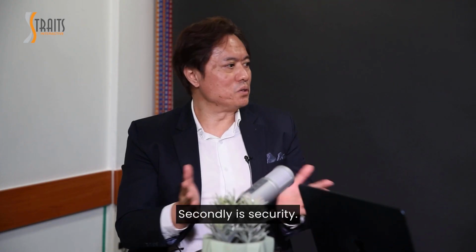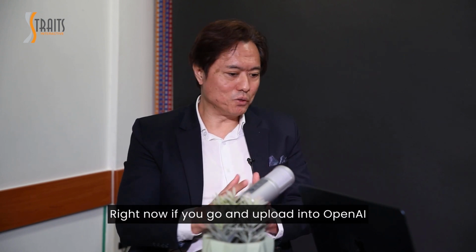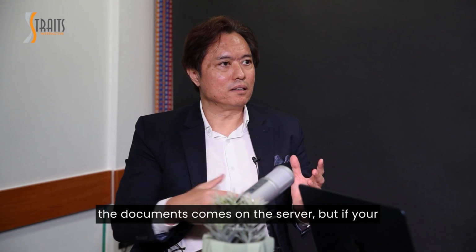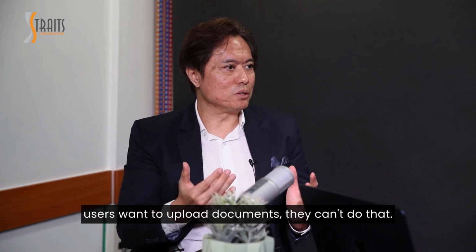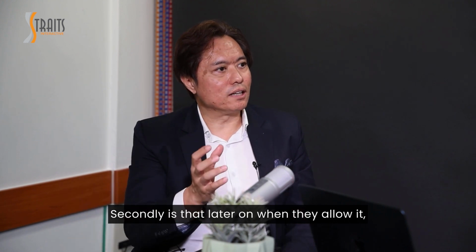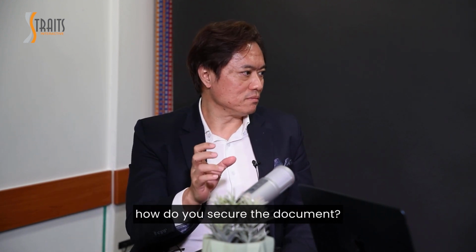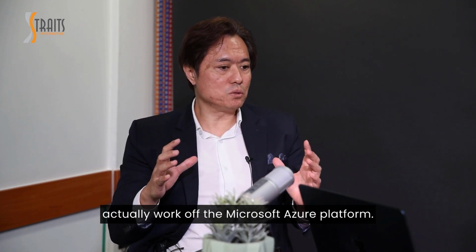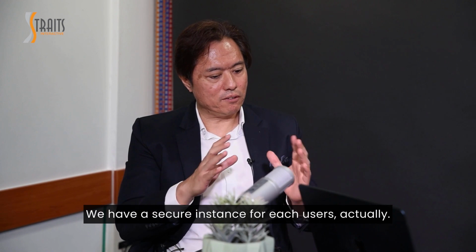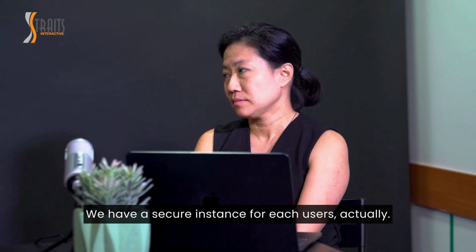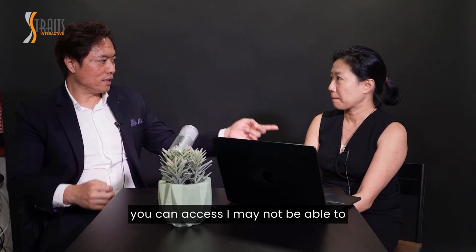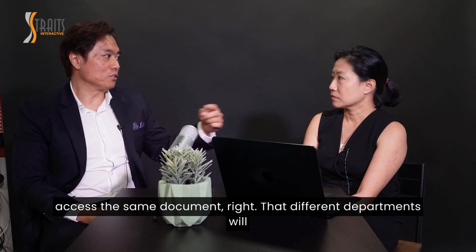Secondly is security. Okay, right now, if you go and upload in OpenAI, the document is on the server, but if your users want to upload documents, they can't do that. Secondly is that later on, when they allow it, how do you secure the document? Right, for us, we make sure that we work off the Microsoft Azure platform. We have a secure instance for each user actually. So it's locked. Secondly is that because you're going to log in, you can access, I may not be able to access the same document, right?